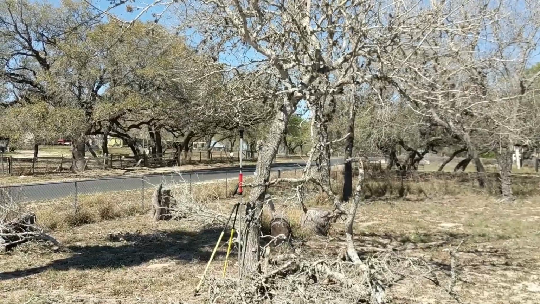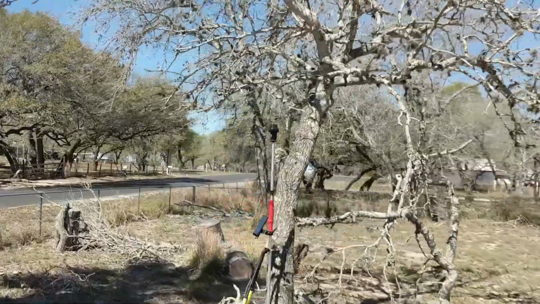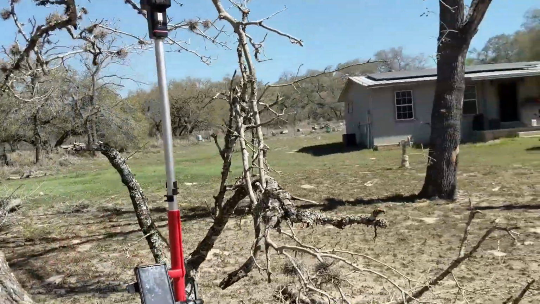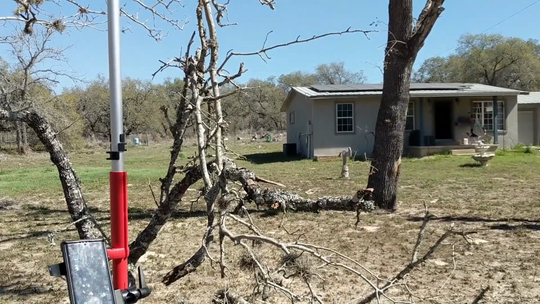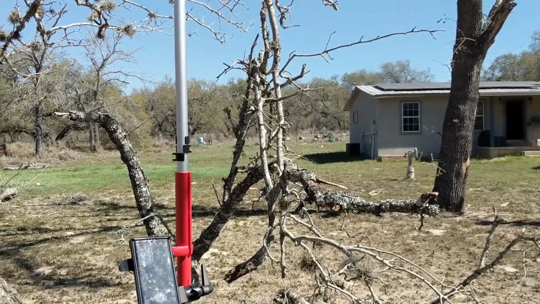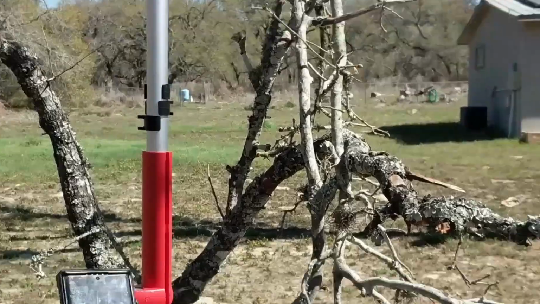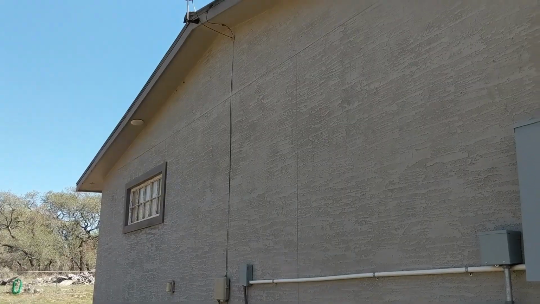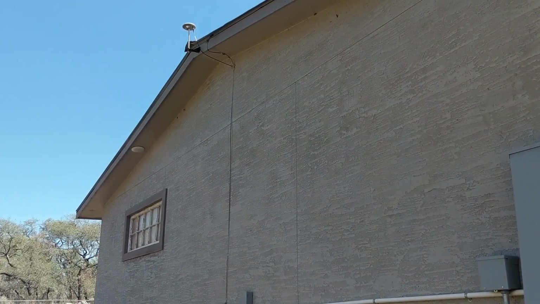This one, in particular, I have a GeoNet station directly on my house, so there's very little likelihood that I will have less than perfect RTK while I'm here. Here's a GeoNet base station, triple band base station, hooked up on the very top of my roof.